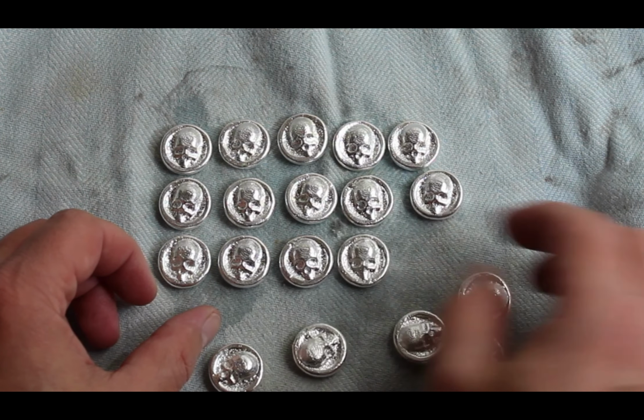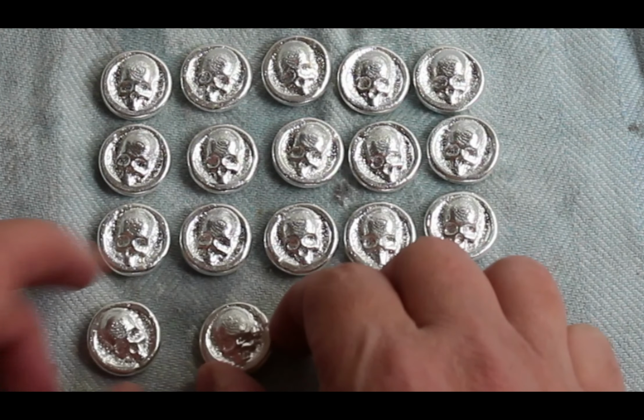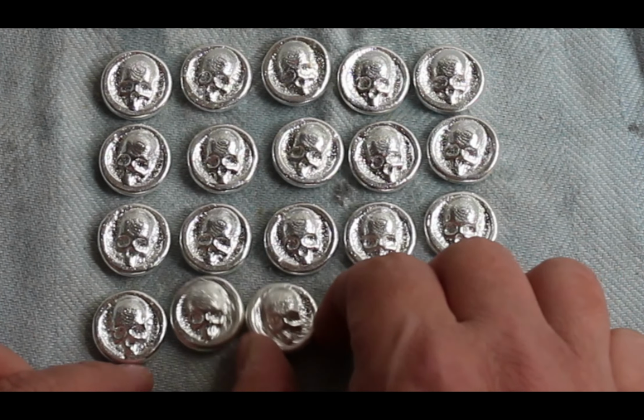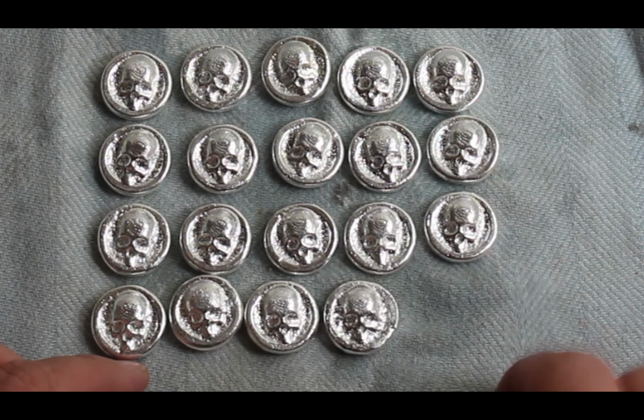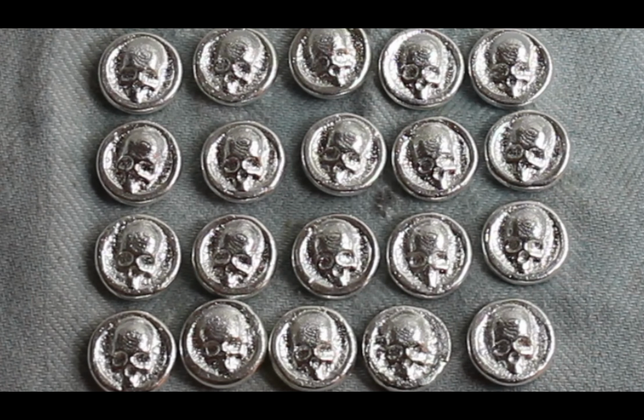Look at them bad boys. Look at them. Very fun to do, had great fun. Had Judge over, as you know, and we had a go showing him how it's done. But there we go, all 20.